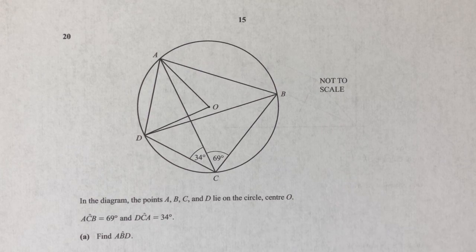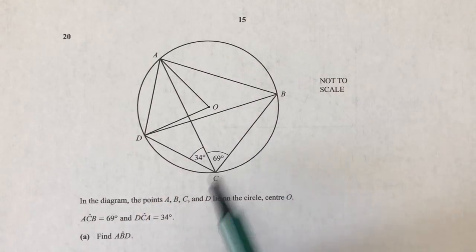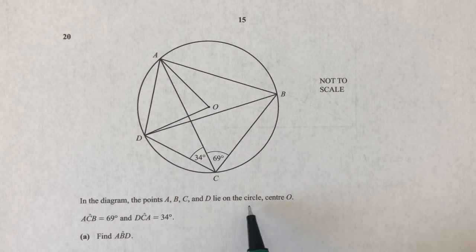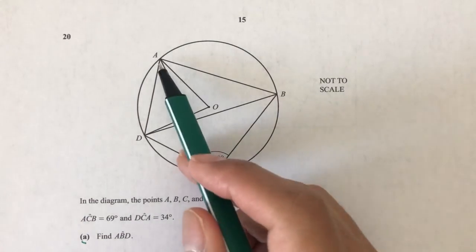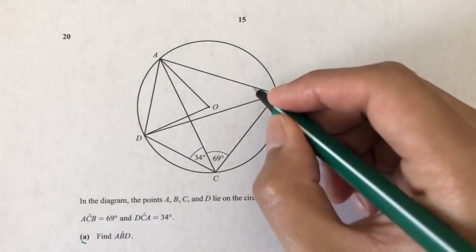Question number 20, it is a circles question. In the diagram, the points A, B, C, D lie on the circle center O. Okay, so now we have angle ACB as 69 and angle DCA as 34. Okay, so part A, find the angle ABD. So ABD, find this angle.